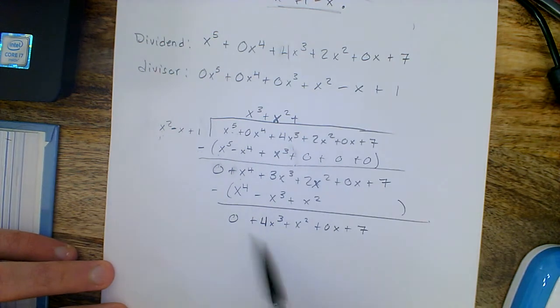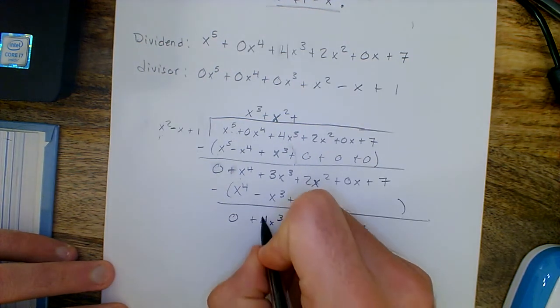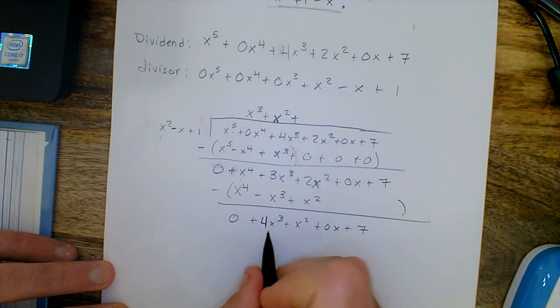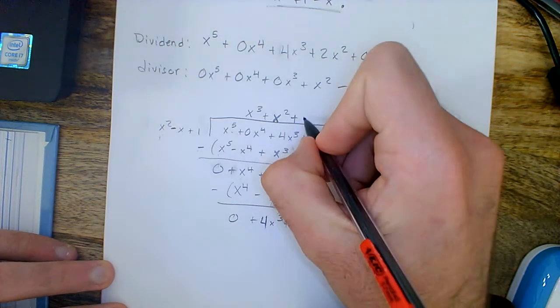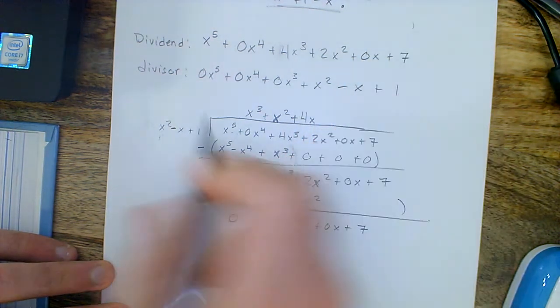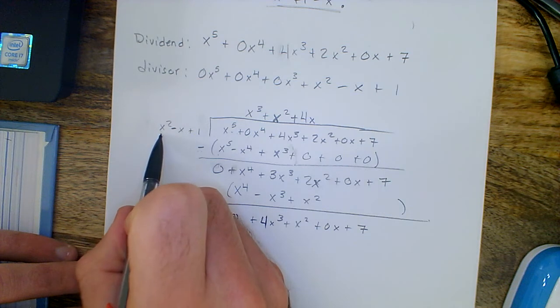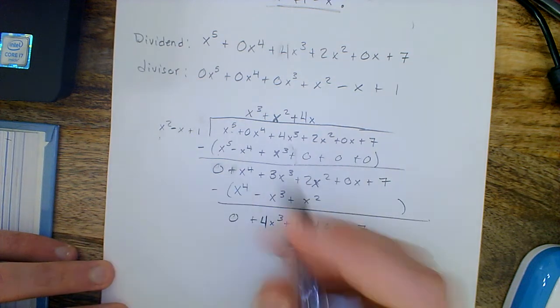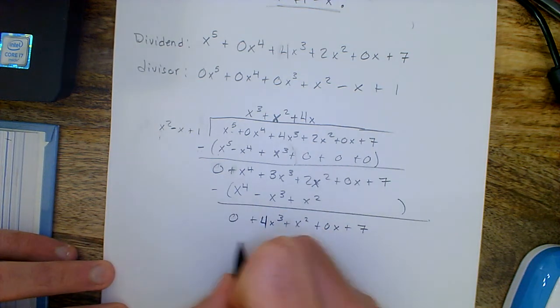Okay, so I need to add another term. Not only do I need to multiply by another x, because I only have x squared in the leading term, but I also need to get the correct coefficient, which is a positive 4. So I need to now multiply by 4x, so I can get 4x cubed when I multiply 4x by this polynomial here.